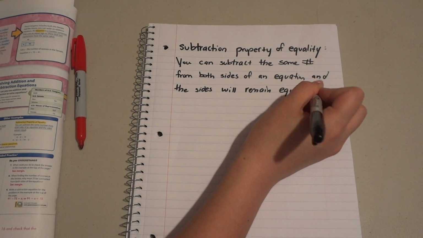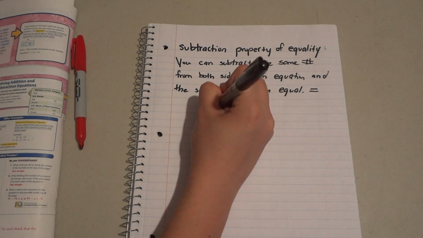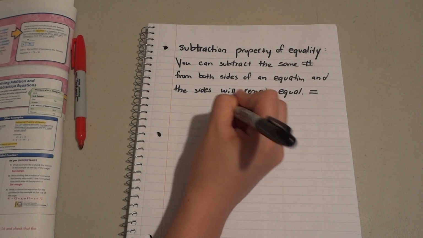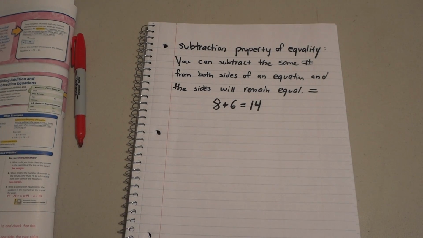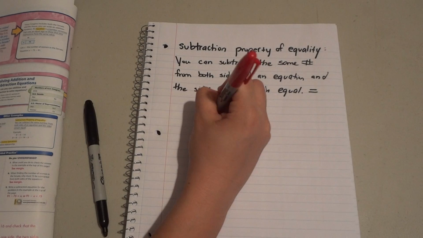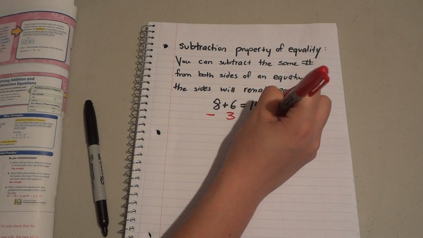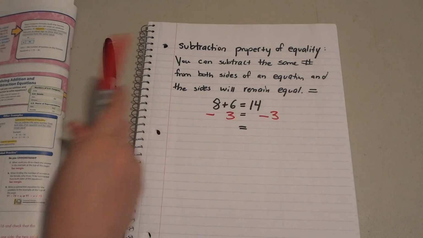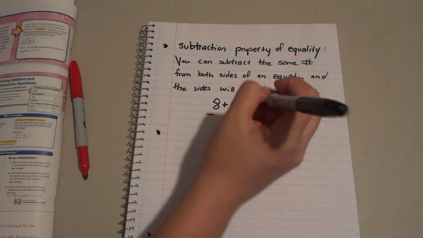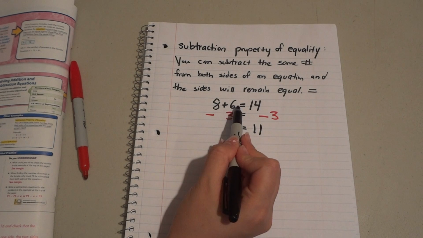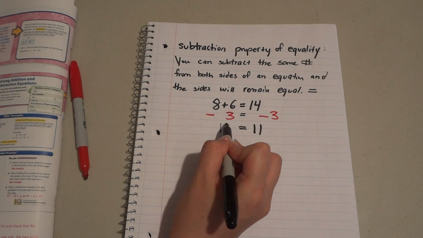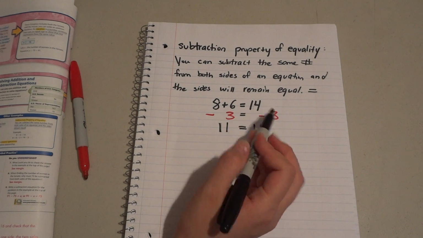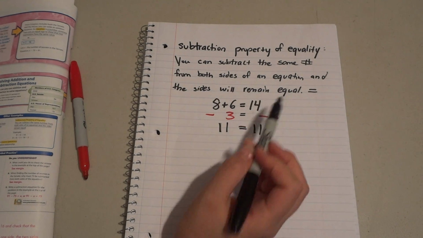Same thing. 8 plus 6 equals 14. Does 8 plus 6 equal 14? Of course it does. But what if you subtract 3 from both sides of the equation? What's 14 minus 3? 11. What's 8 plus 6 minus 3? 11. Do the same thing to one side, do the same thing to the other side. The sides will remain equal.